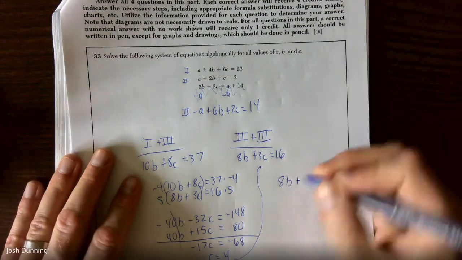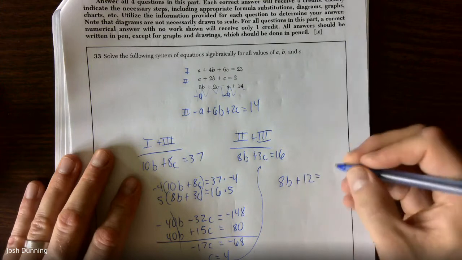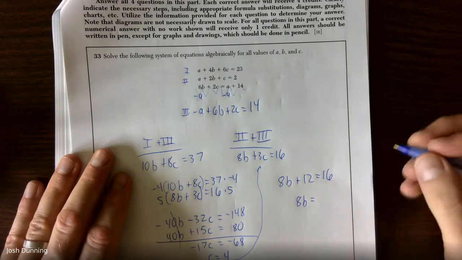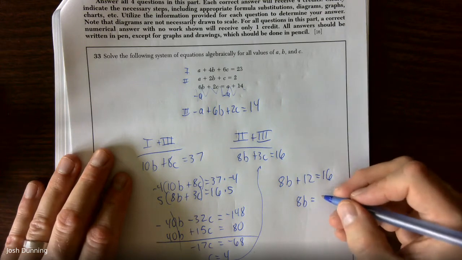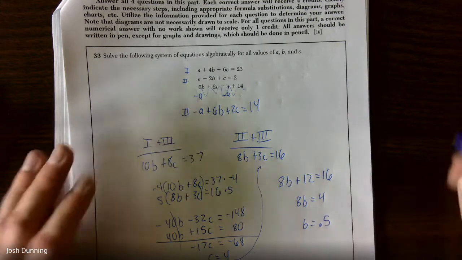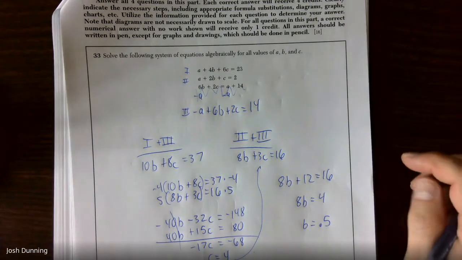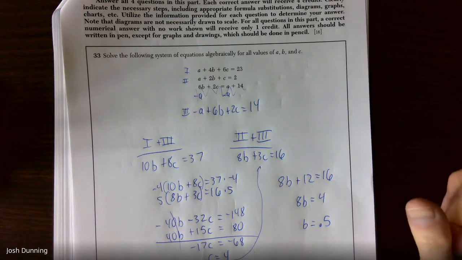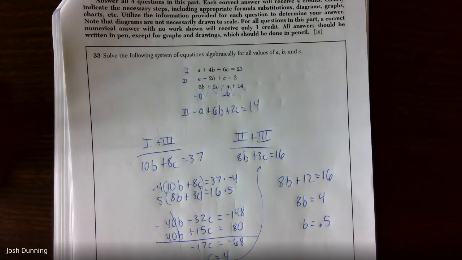So 8B plus 4 times 3 is 12. 8B equals 4. So B is a half or 0.5. Now, we'll go up to one of the originals.